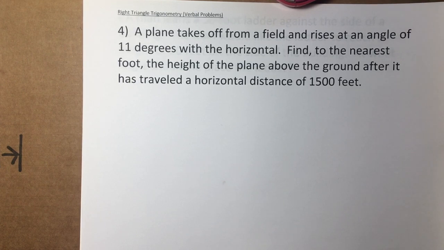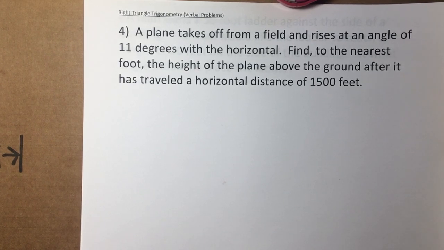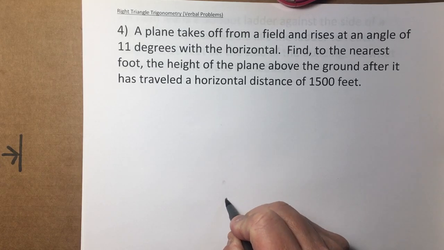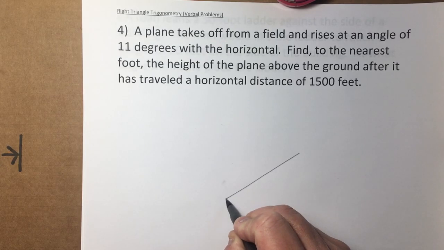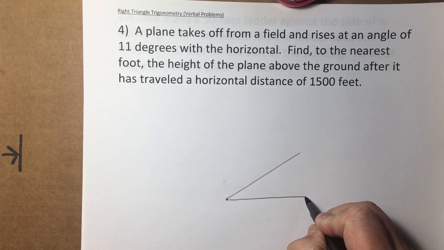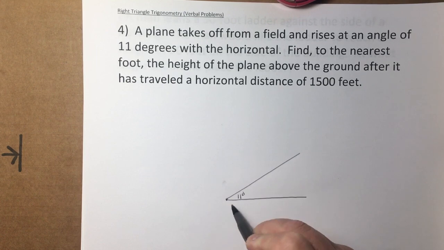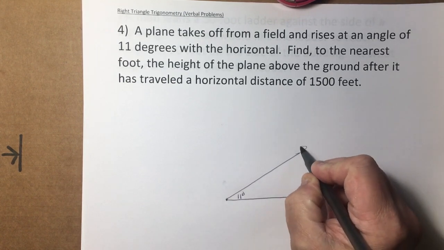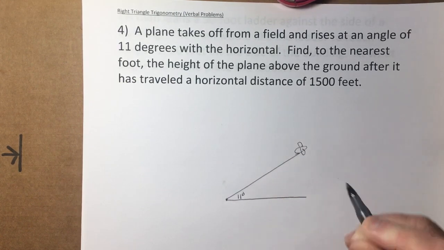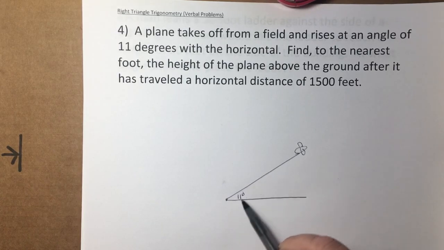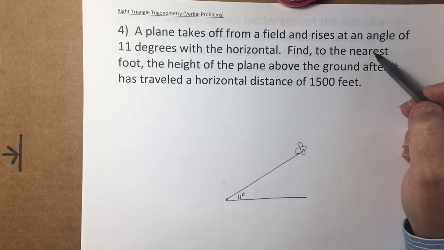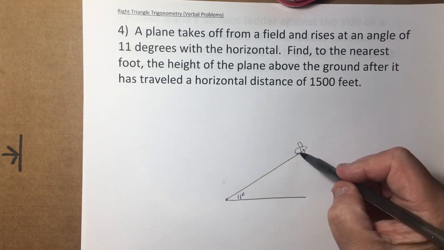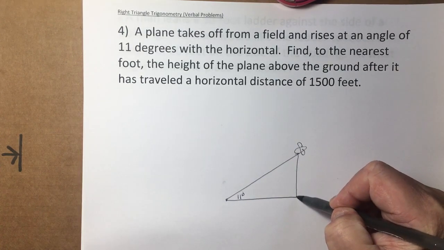A plane takes off from a field and rises at an angle of 11 degrees. So you have a plane and it takes off. Okay, and it rises at an angle, here's the ground, of 11 degrees. All right, there's the plane taking off. I'll draw my terrible picture of a plane. The plane takes off, rises at an angle of 11 degrees with the horizontal, meaning the ground. And they would like you to find, to the nearest foot, the height of the plane above the ground.